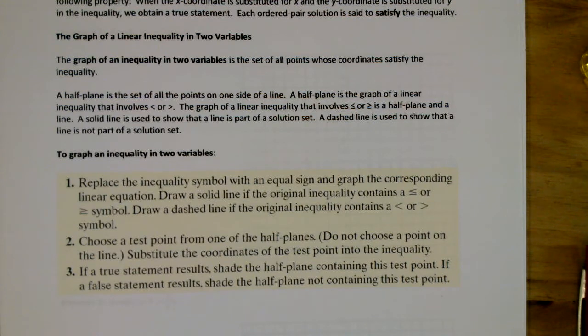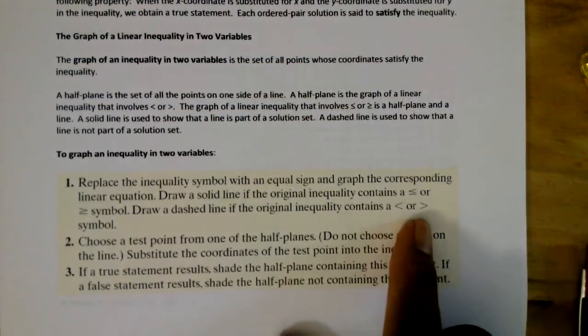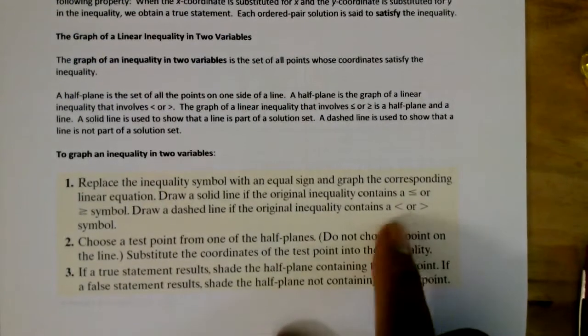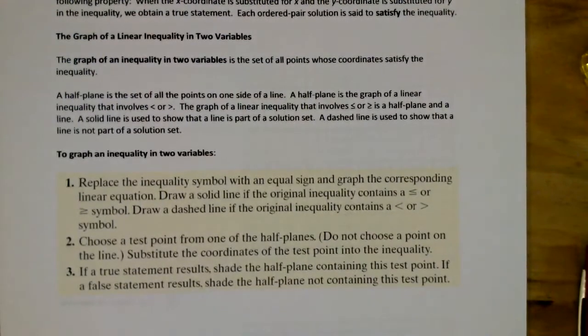Now you're going to draw a dashed line if the original inequality contains a less than or greater than symbol. Notice that less than and greater than do not have the equal to sign underneath, so the line will not be included. So you'll draw a dashed or dotted line.